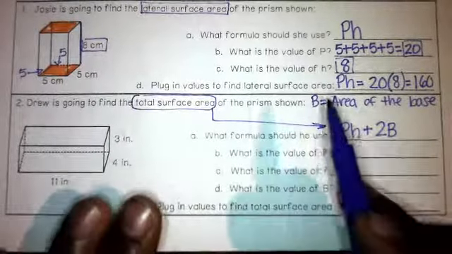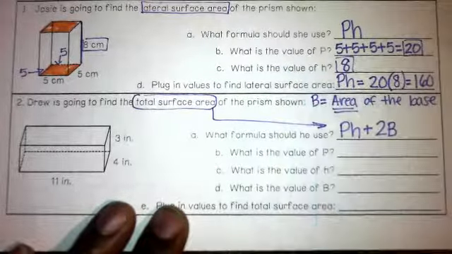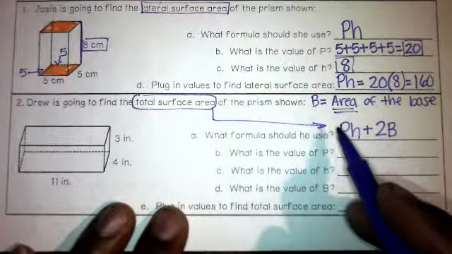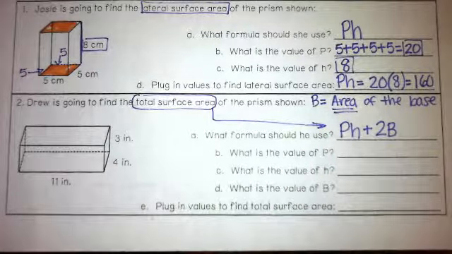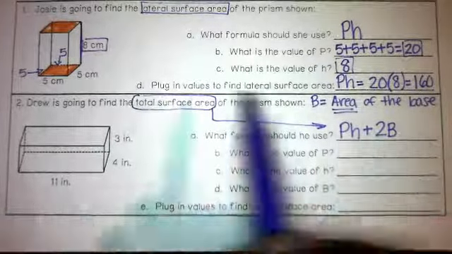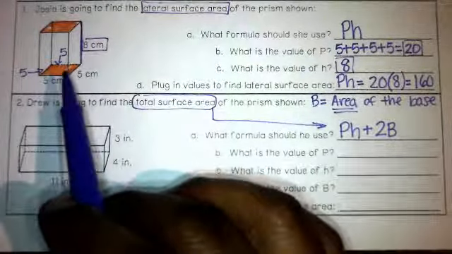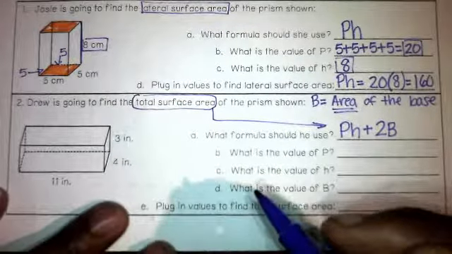Remember, the base is not big B. The area of the base is big B. The base is not big P. The perimeter of the base is big P. Because we have 2 bases to account for, like on the previous example, we're going to find our 2 bases. First thing we want to do is find our height.